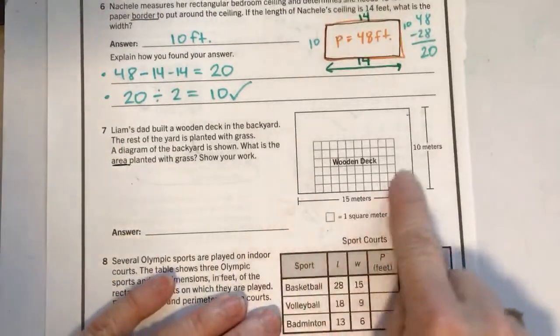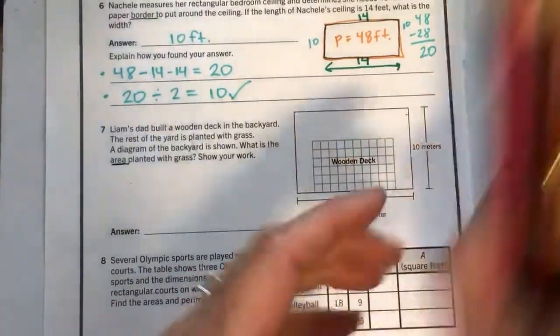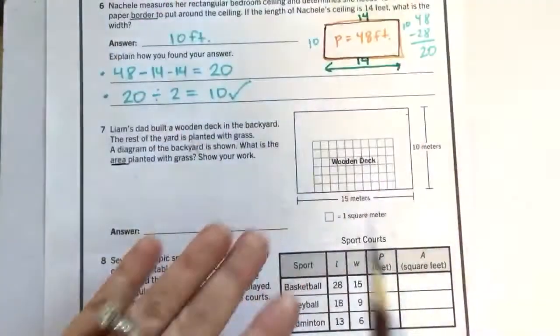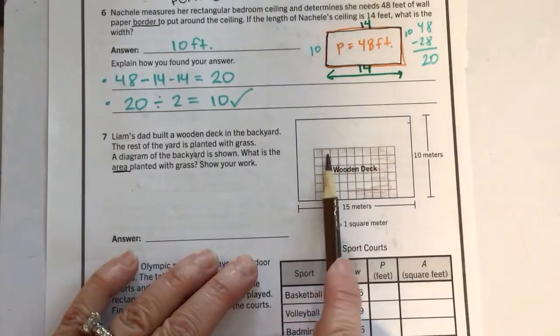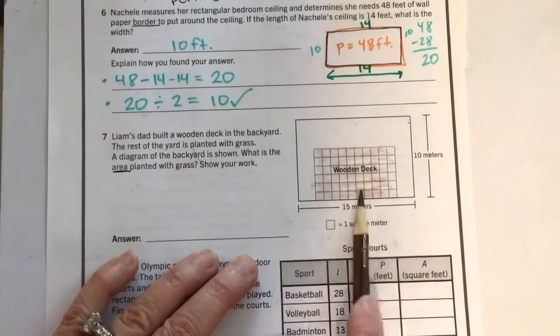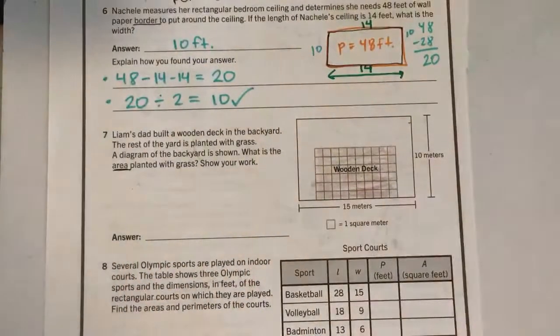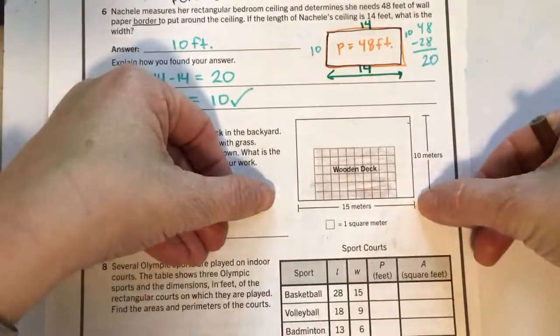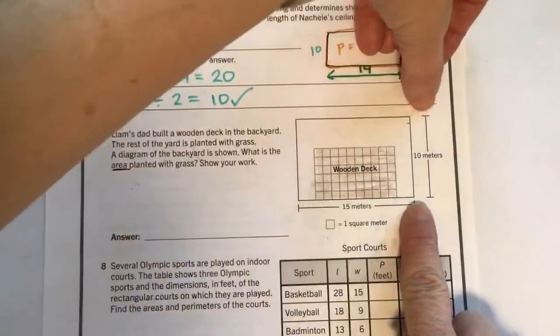So here we have a backyard area, okay? It says that this is the wooden deck, okay? So I'm going to lightly shade in this wooden deck. Now, they do give us the dimensions here. It says that the whole backyard from here to here is 15 meters, and from there to there is 10 meters.